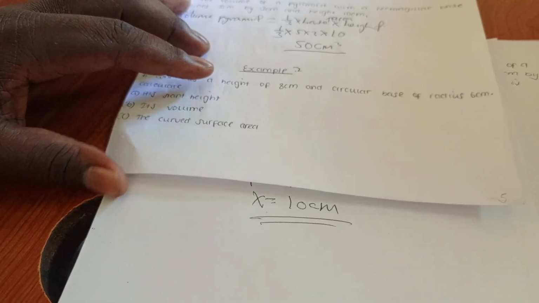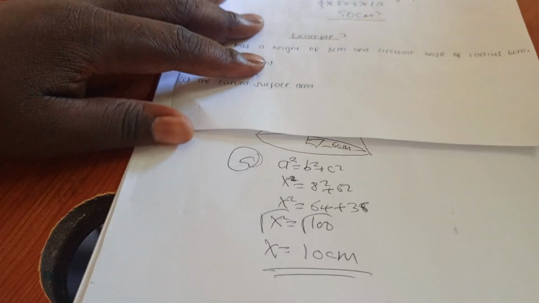Then the next question is demanding us to find its volume, the volume of the cone.